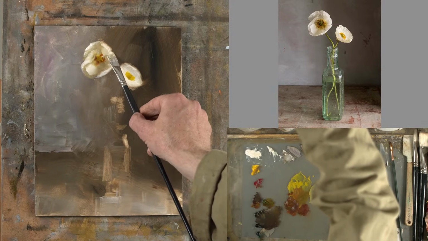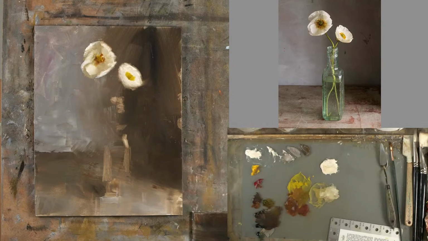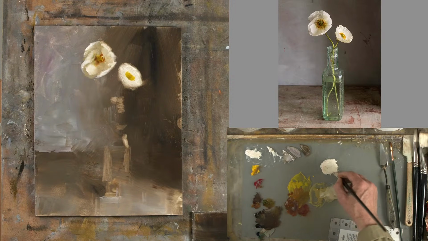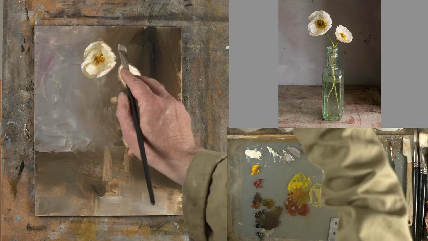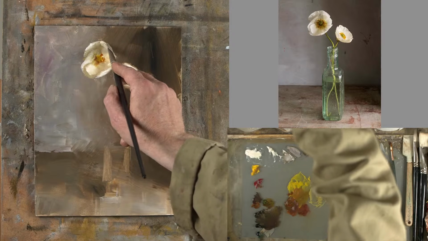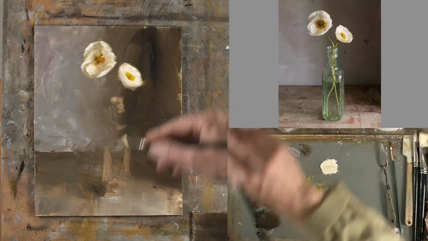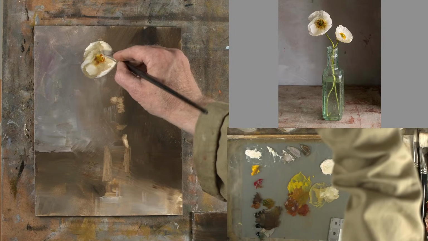But I've dropped the value just a tiny bit here from where it is over the other side. So I'm hoping I might be able to get that feeling of the light traveling through. But the values are so close, I'm not even sure I can do it.